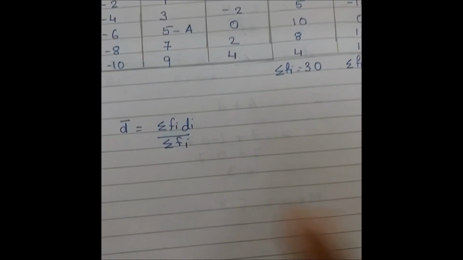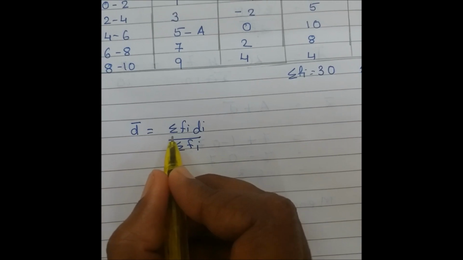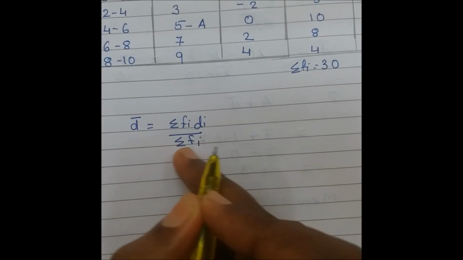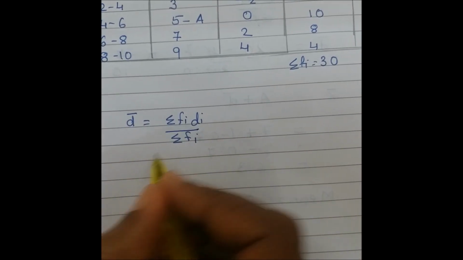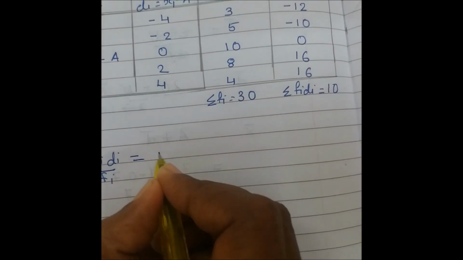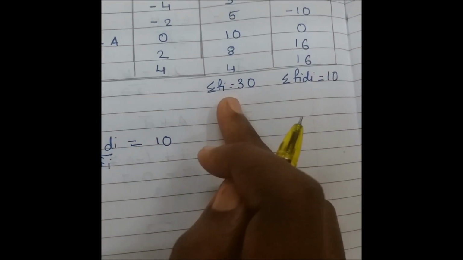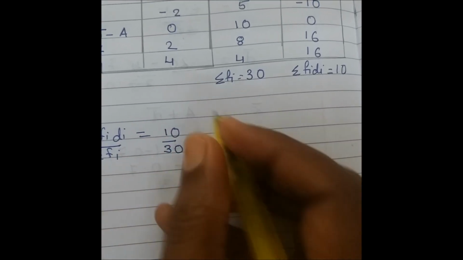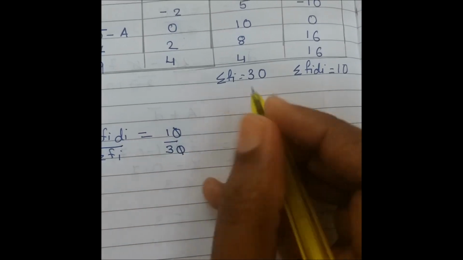Now you have to find d bar. d bar is equal to summation of fi into di upon summation of fi. What is the value of summation of fi into di? It is equal to 10. And what is the summation of fi? That is equal to 30. So this 0 and this 0 get cancelled.